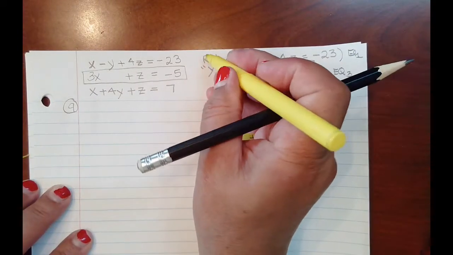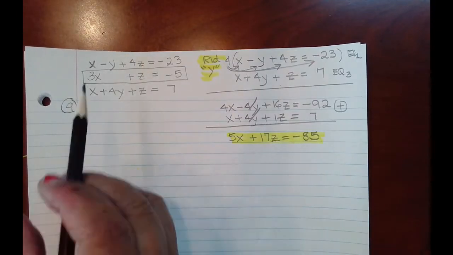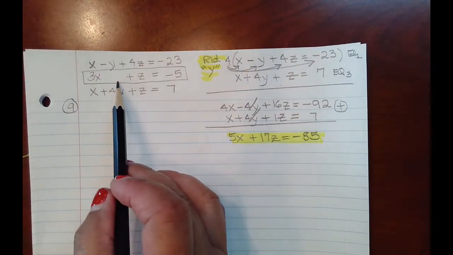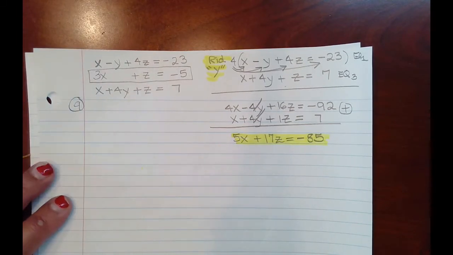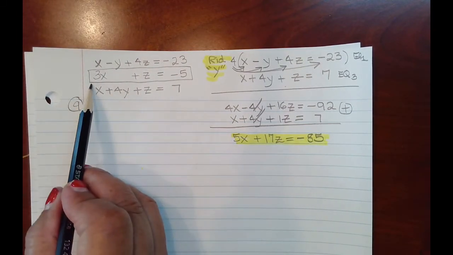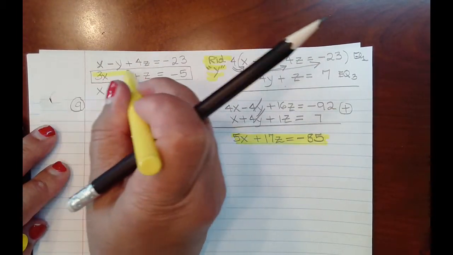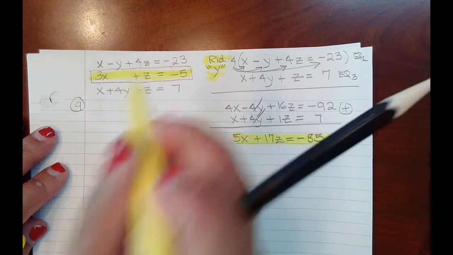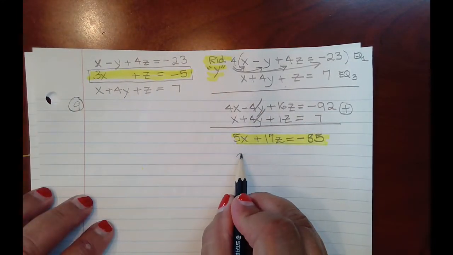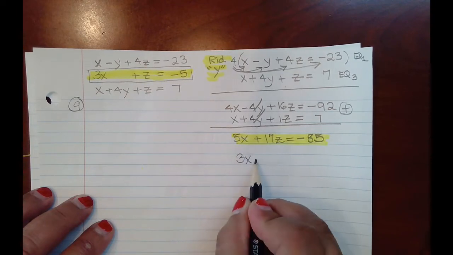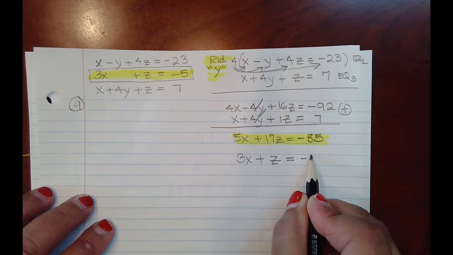I had the idea to get rid of the y's because it was provided by this middle equation that did not have a y. So I just kept on with that particular theme. So go and grab that equation right there that gave us the idea in the first place, and we're going to pair it up with the equation that I created that has x and z. So I'm going to put that right here. 3x plus z is equal to negative 5.